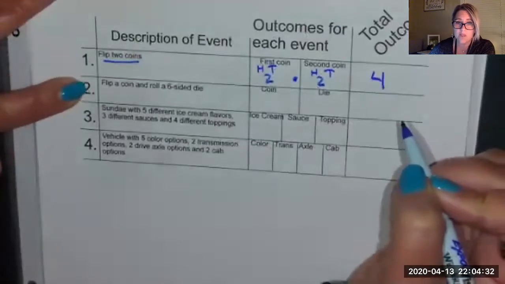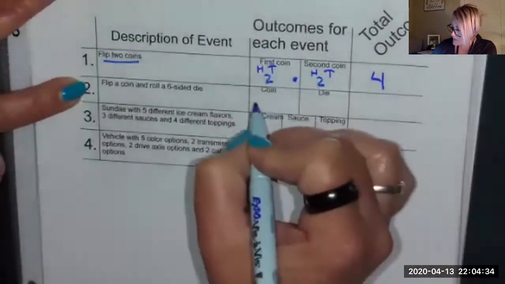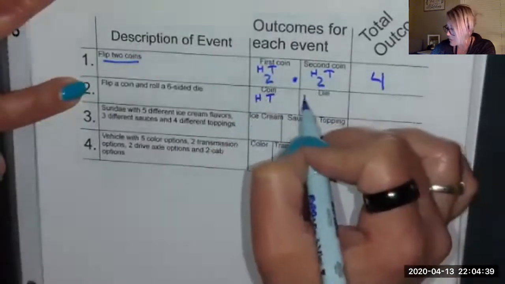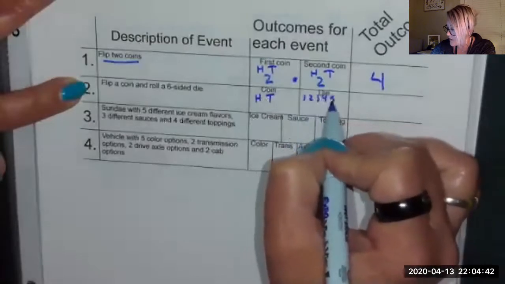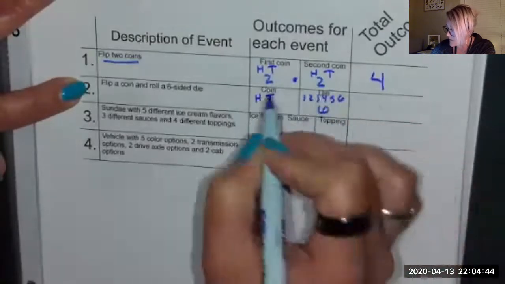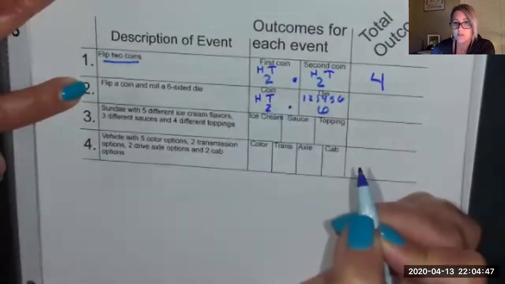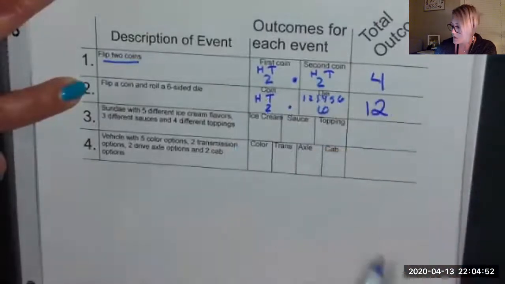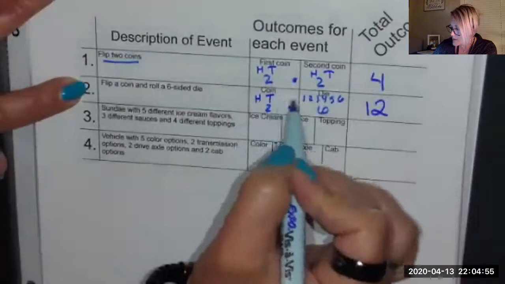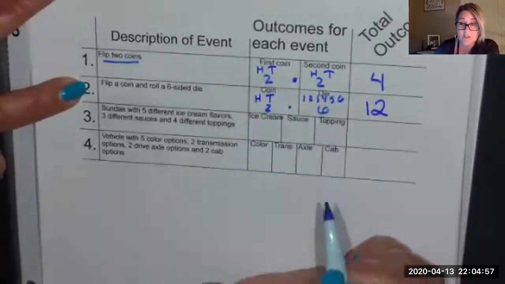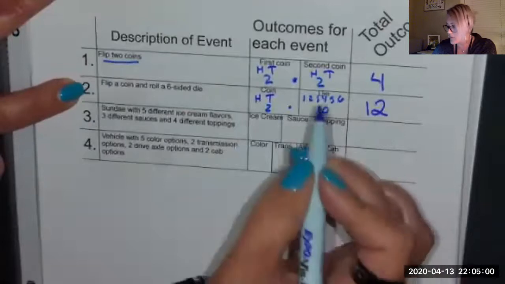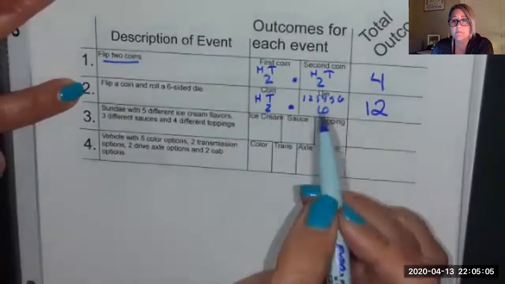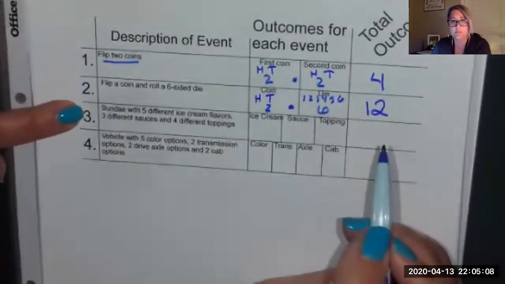Let's go to flipping a coin and rolling a 6-sided die. Well, flipping a coin, you can get heads or tails. Flipping a 6-sided die, you could get a 1, a 2, a 3, a 4, a 5, or a 6. So you have 6 total possible outcomes here, 2 here. What is your total outcomes? You have a total possibility of 12. You can get a heads and a 1, a heads and a 2, a heads and a 3, a heads and a 4, a heads and a 5, a heads and a 6. Do you see how that works? Fundamental counting principle figured out. If you just multiply together the total outcomes for each event, you can get your total possible outcomes.